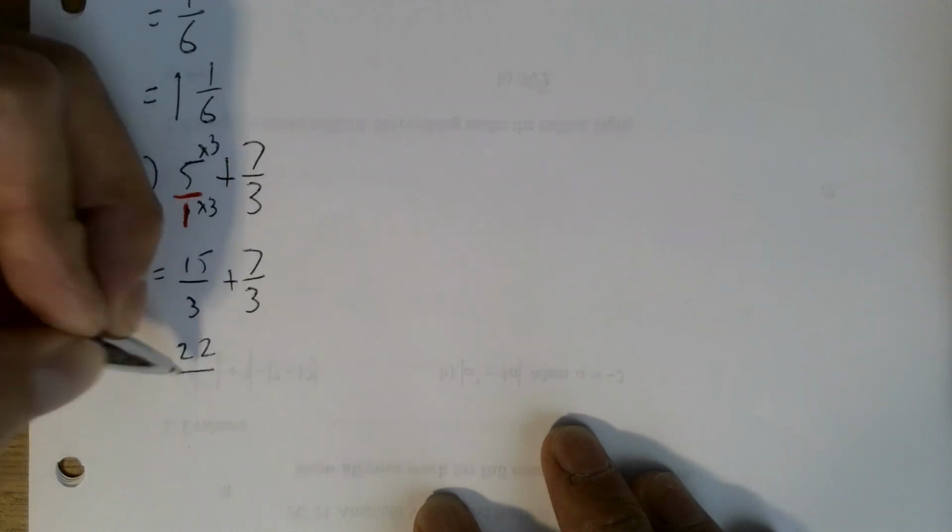A 1-slice pizza would basically be like the whole pizza is just 1 slice. So 5 pizzas is the same as 5 1-slice pizzas. Now that we've got a denominator over here, we can make a common denominator of 3 by multiplying top and bottom here by 3. So that's going to be 15 over 3 plus 7 over 3. 15 slices plus 7 slices is going to be 22 slices of 3-slice pizza.